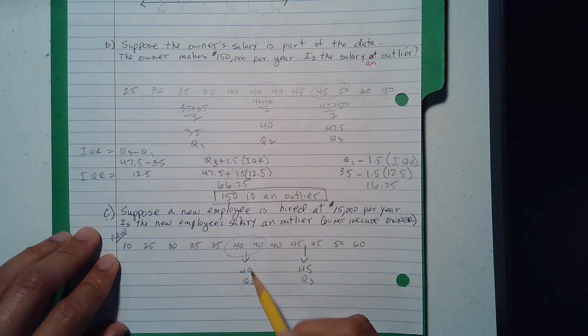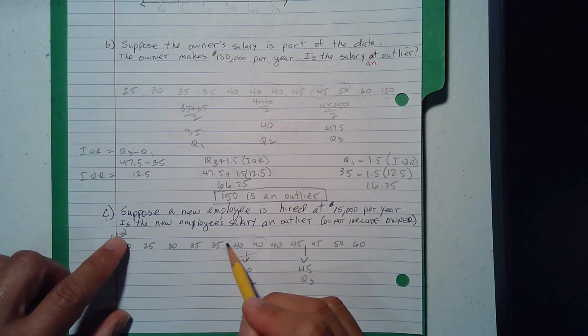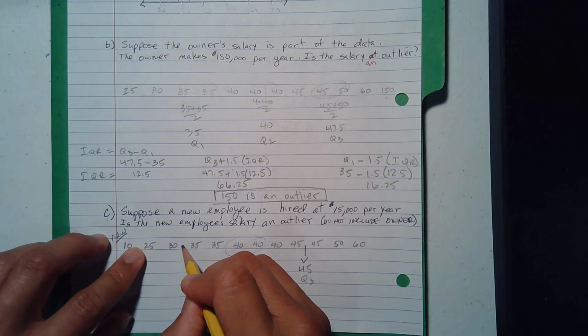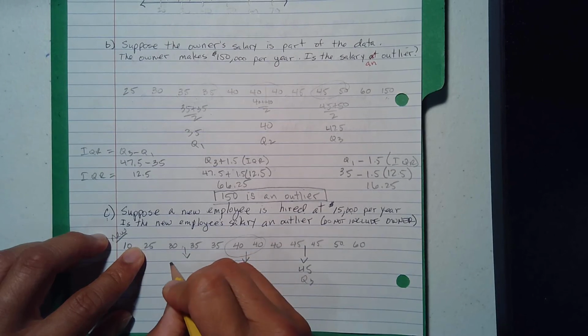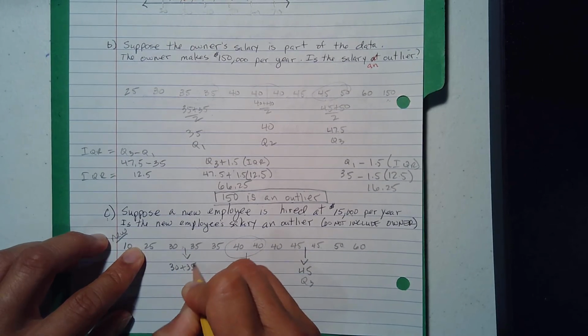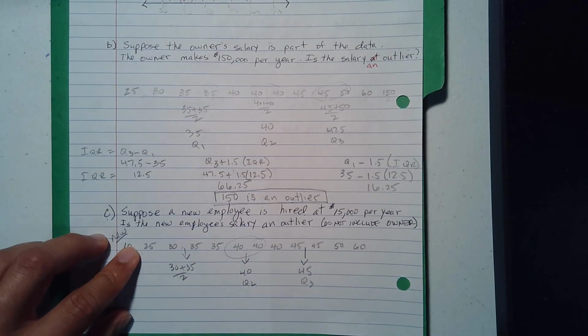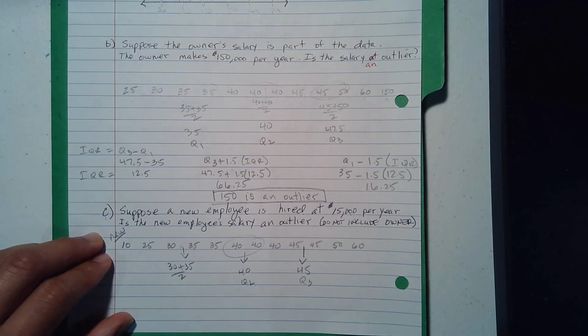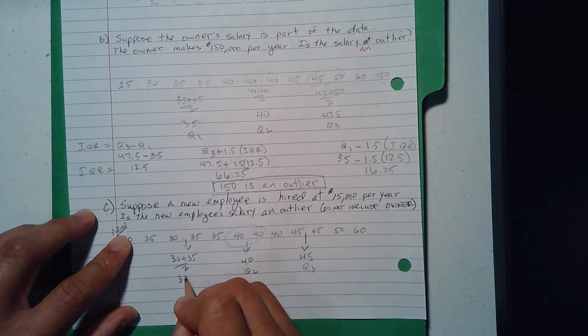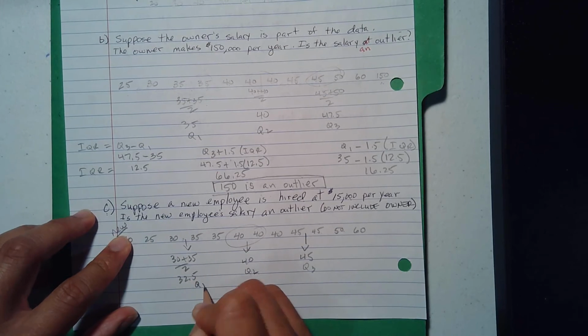We don't start from quartile 2, we count here. So here, here, and here. So this is going to be 30 plus 35 over 2. So just get your calculator. 30 plus 35 divided by 2. This is 32.5. So this is quartile 1.